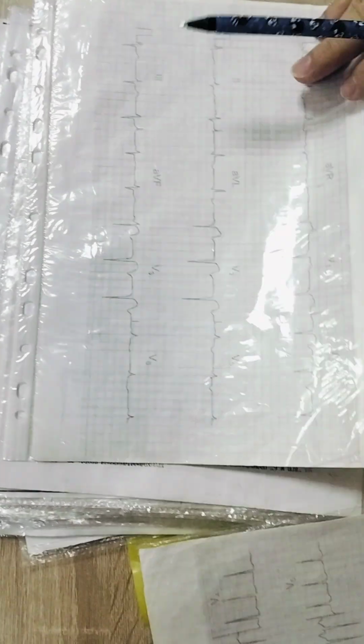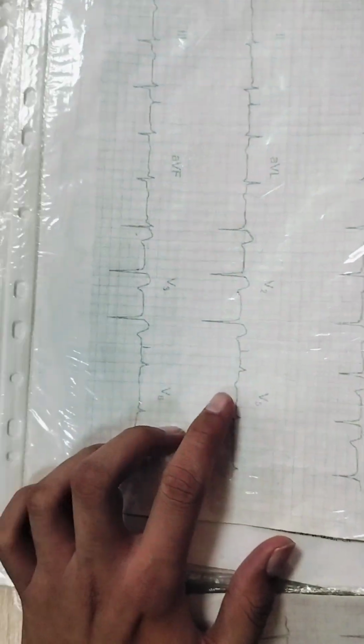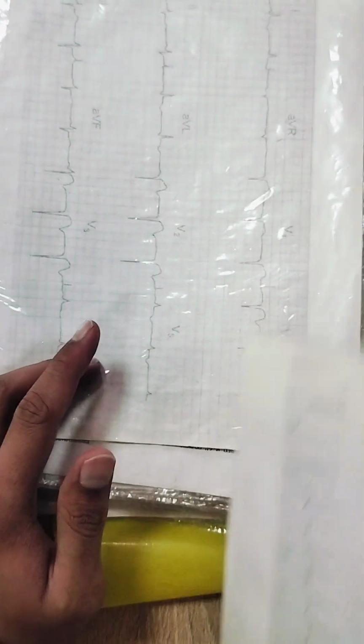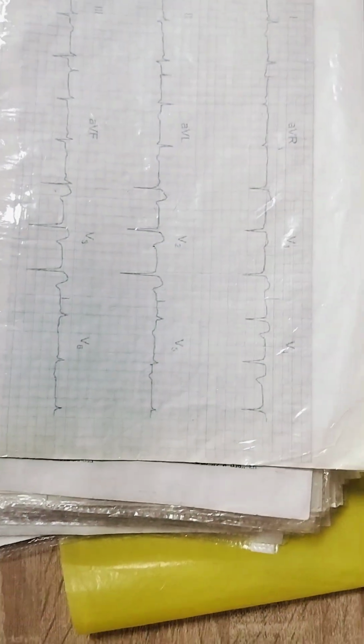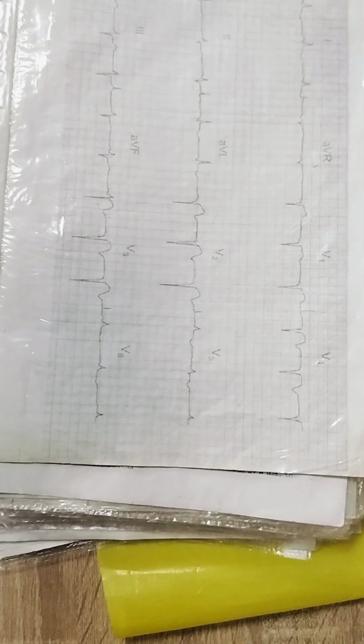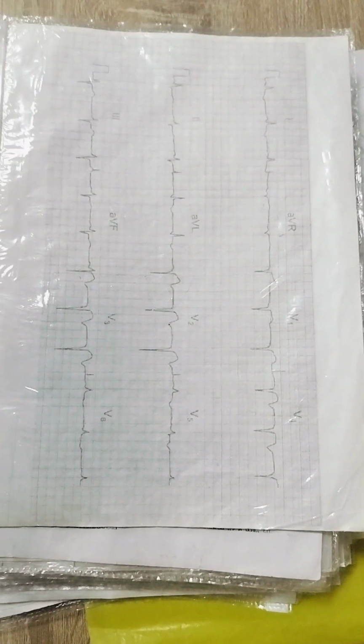It is myocardial infarction. Doctor, when you want to find the rhythm of the heart rate, why are you checking only the second standard lead? In this lead, R wave is better visible.